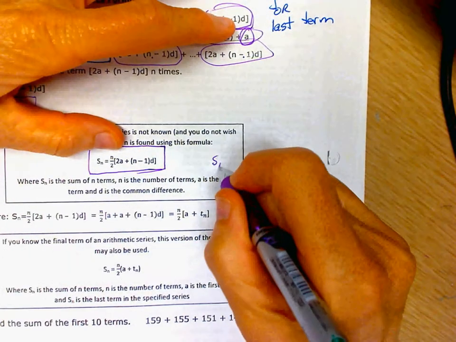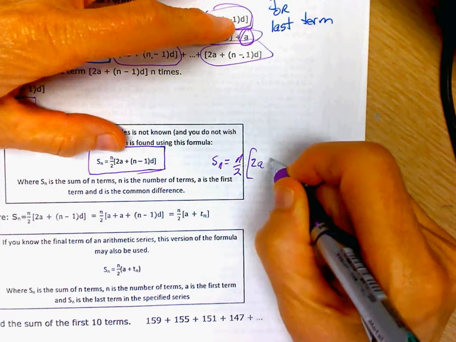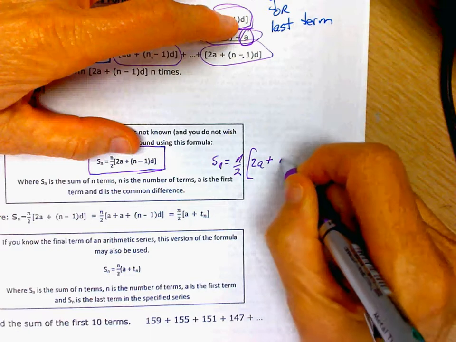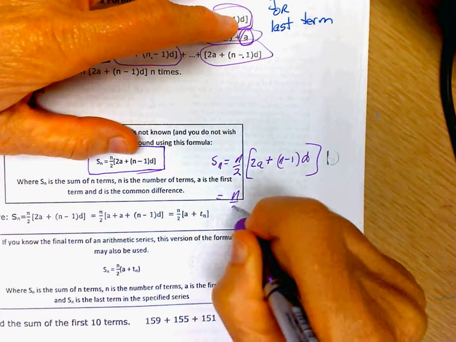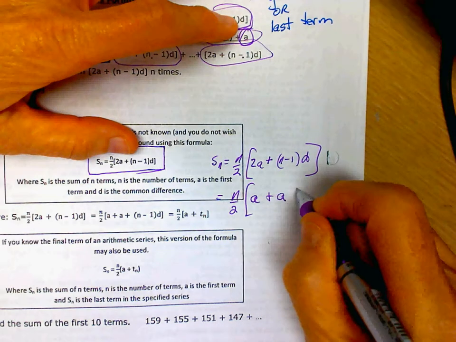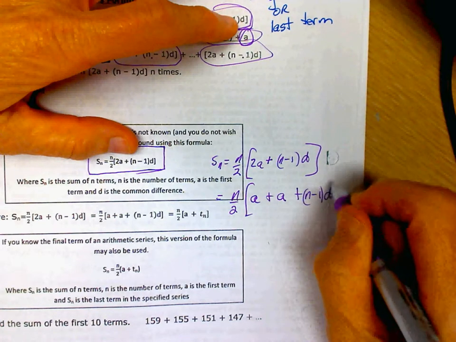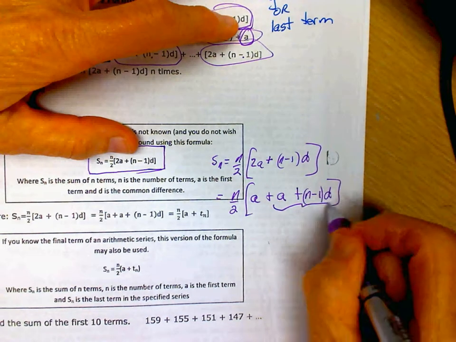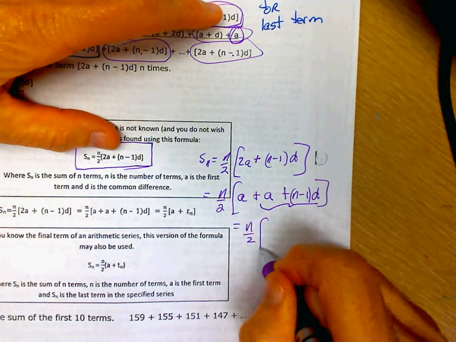Sn equals n over 2 times 2a plus n minus 1 times d, and that equals n over 2 times a plus a plus n minus 1 times d. What can you tell me this equals? Yeah, so that equals n over 2 times a plus tn.